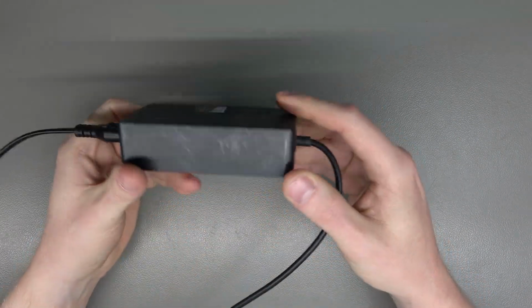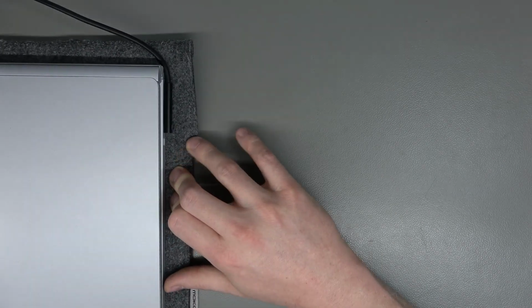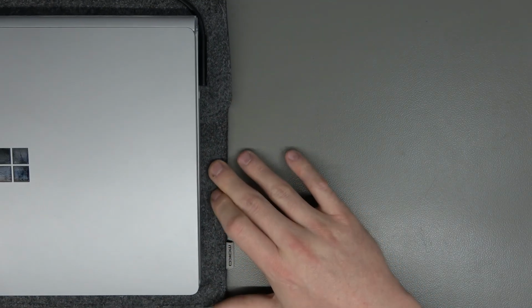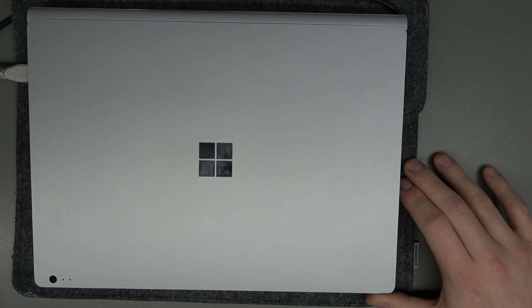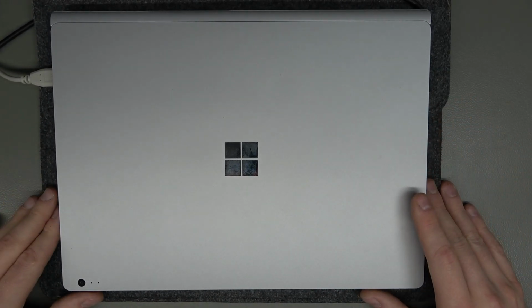Unfortunately, many power supplies are switch mode power supplies, almost all of them these days. For example, also laptop power supplies. A laptop power supply is also nothing else than a switch mode power supply. Here I have a standard Surface notebook connected to its original Surface power supply.